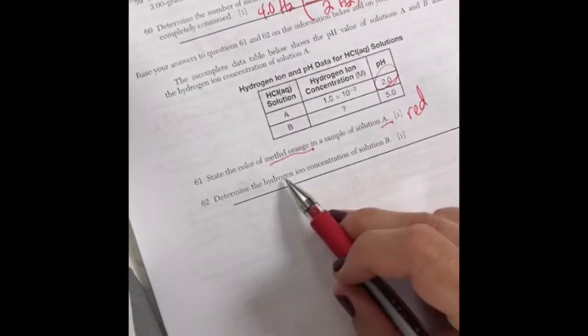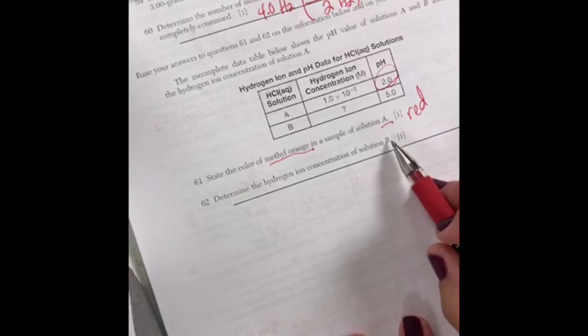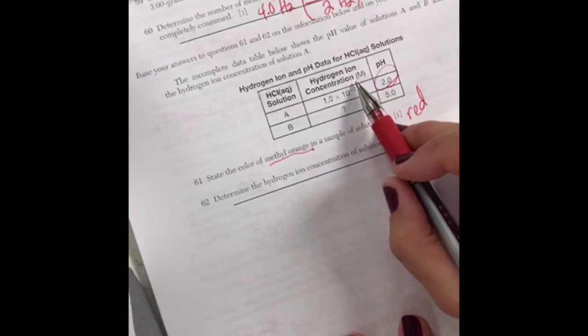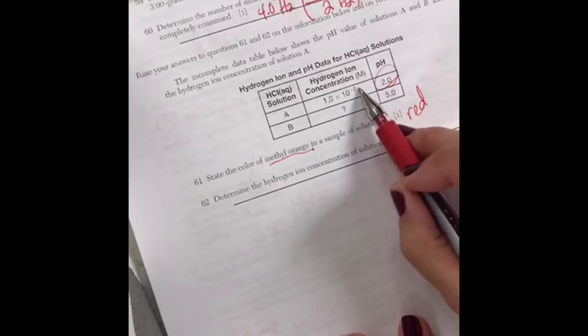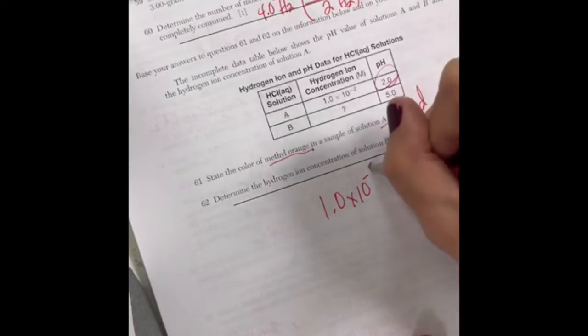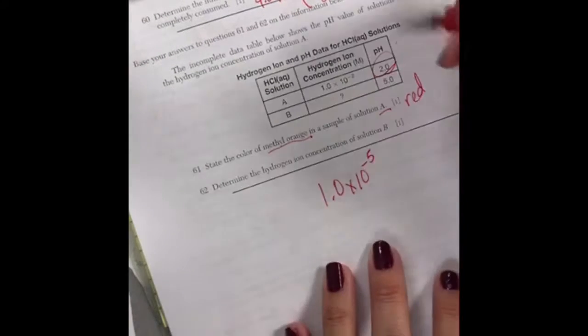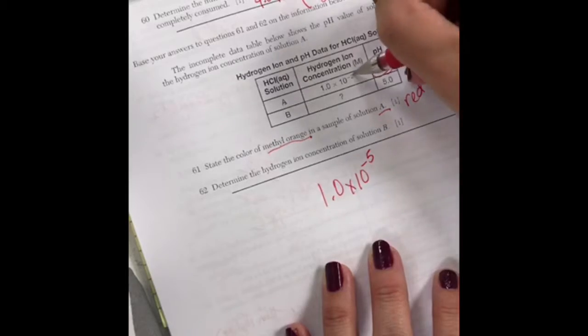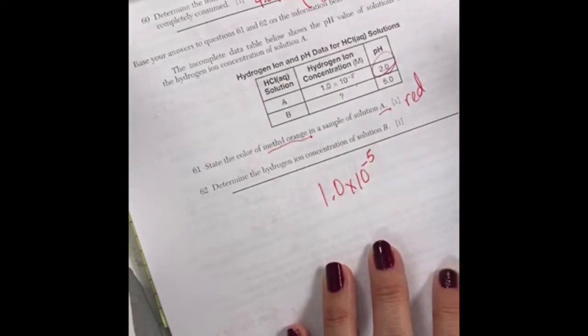All right, determine the hydrogen ion concentration of solution B. So here's the hydrogen ion concentration, and see how this pH of 2 has a 2 right here? So for this one, I write 1.0 times 10 to the negative. This is a 5, so I put a 5 there. And so that's how it does that one. I'm just matching. This had this, so this one should have a 5 there.